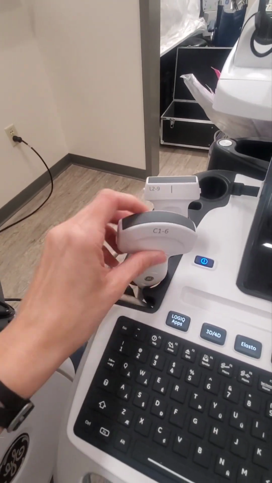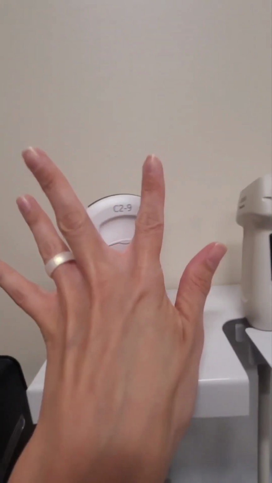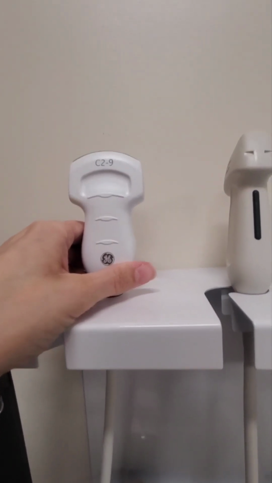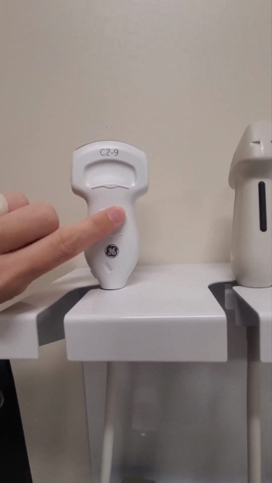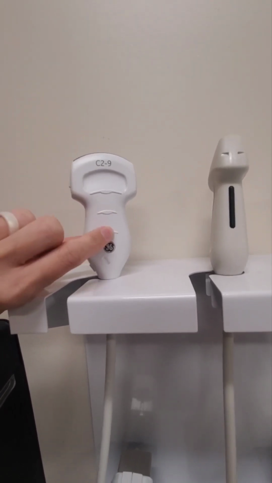So like I said, higher frequency, you're going to be scanning more superficially. It has a smaller footprint, so it's going to be a smaller area that it covers. So this is really good for pediatric abdominal scanning and some really skinny, thin patients.